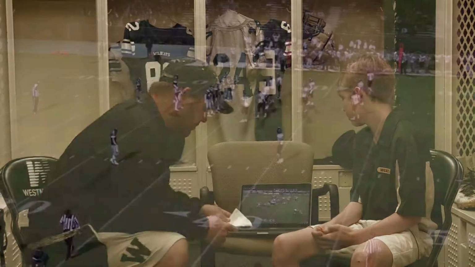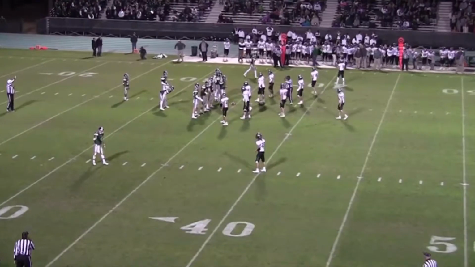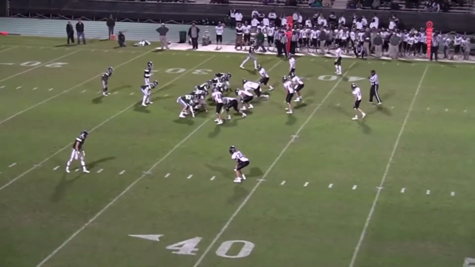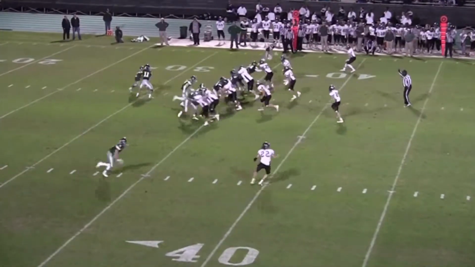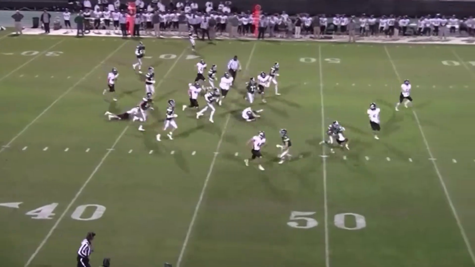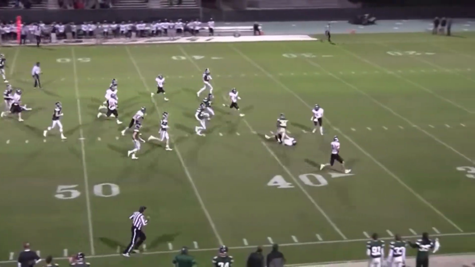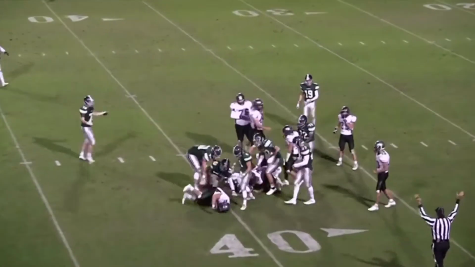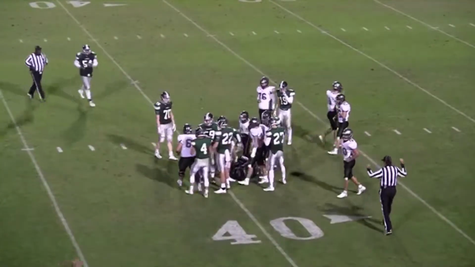This is going to be our right formation right here. As you can see, it's our pistol set. You've got our A, our H, our Y, Z, and our X. As you notice, you can only have 7 men on the line of scrimmage. You always notice the tight end's on the ball because that makes him eligible. So the Z will be off the ball.